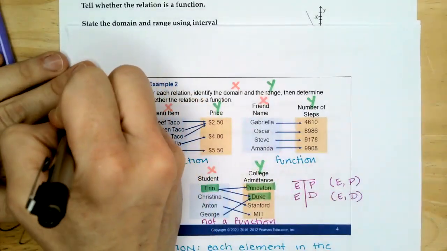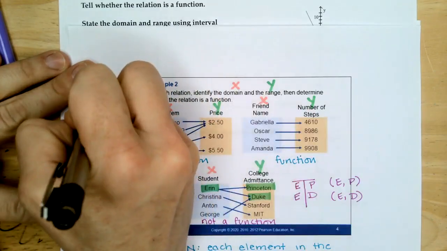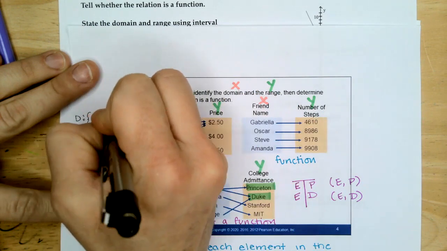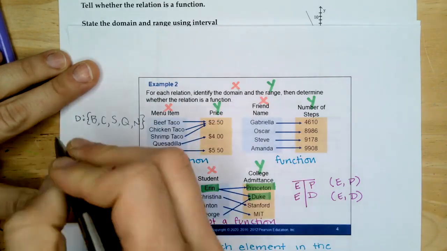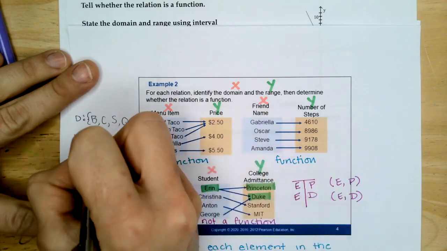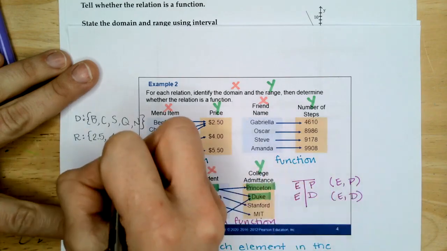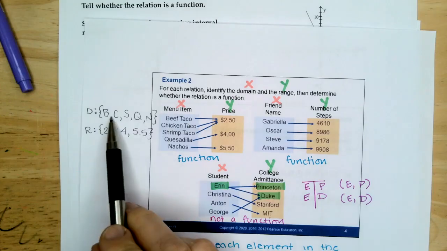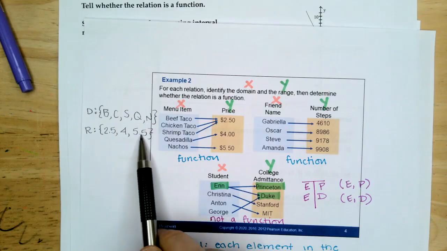So for 1, my domain is just the list: beef taco, chicken taco, shrimp taco, quesadilla, nachos. And then my range is 2.5, 4, and 5.5. So they're just asking you to make a list of everything that the domain could be. The domain is all of these, and everything the range could be.